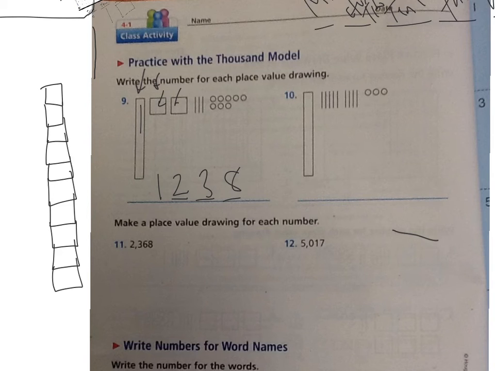Alright, so you should say, okay, I have 1,000, and you have your 3 empty spots. Then you have 1, 2, 3, 4, 5, 6, 7, 8, 9. Ooh, I almost got tricked in here. There are no squares. There are none of them. So that tells me I actually have 0 here. It's very important to put that digit in there, because if you don't, your number's going to change dramatically. I'm going to show you that in a second. We have 9 tens and we have 3 ones.